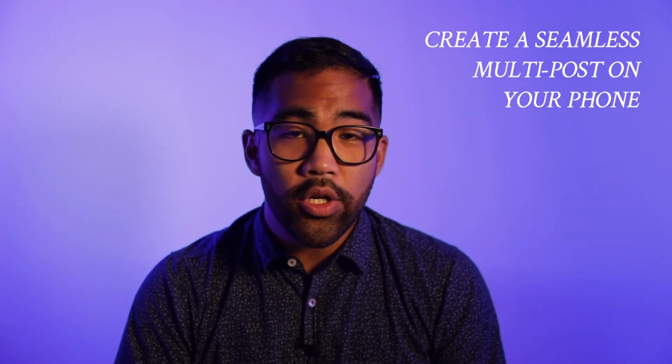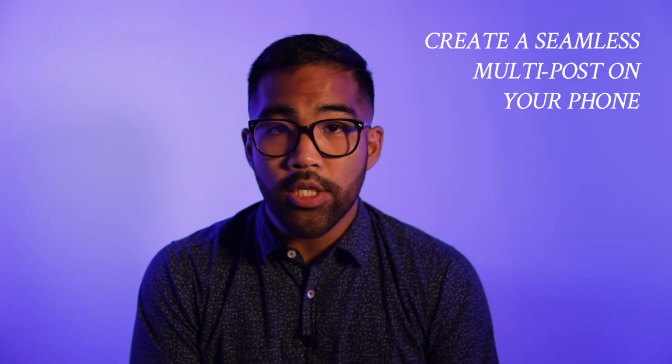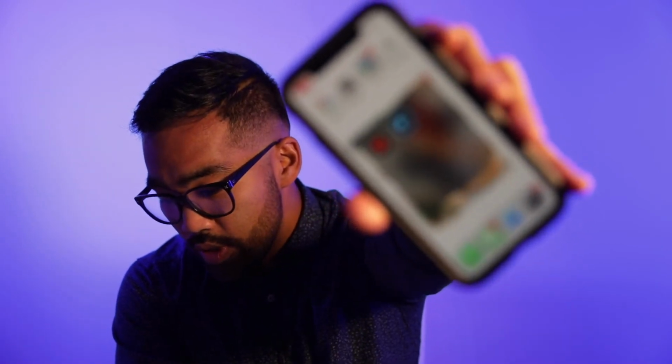Okay, so now let's get started with the phone process on creating a seamless multi-post for Instagram. So how do you create a seamless multi-post for Instagram on your phone without all the fancy programs that you use on your computer? Well, what you're going to need is actually Photoshop Mix. This is what you're going to need.